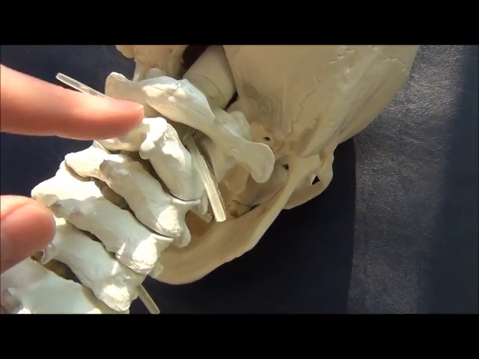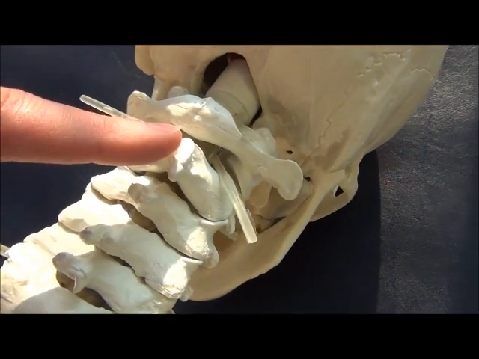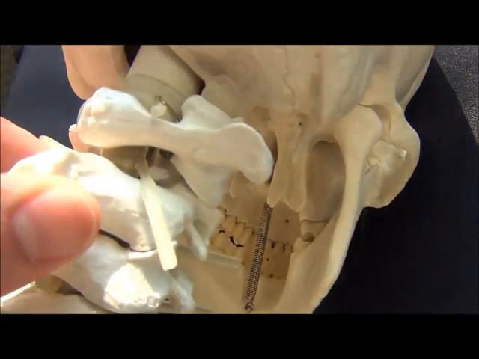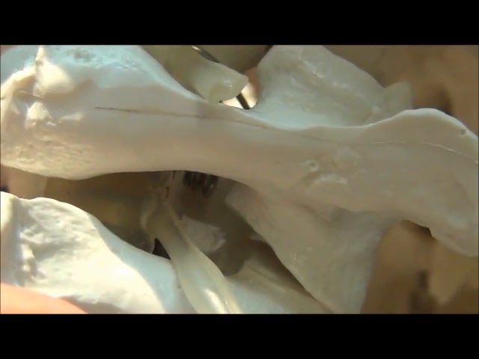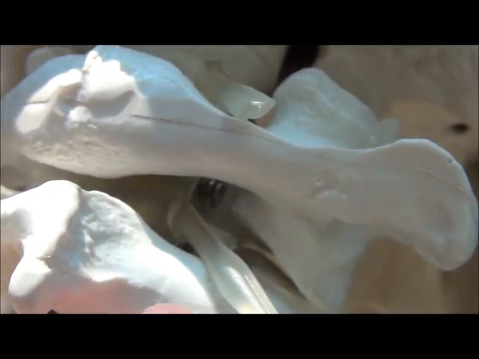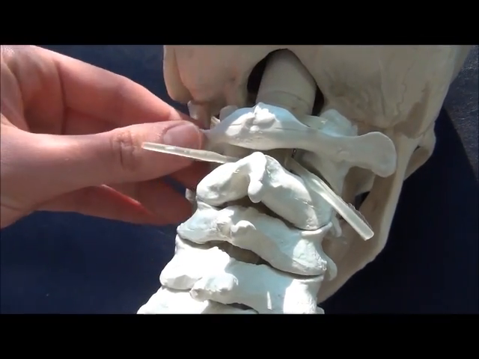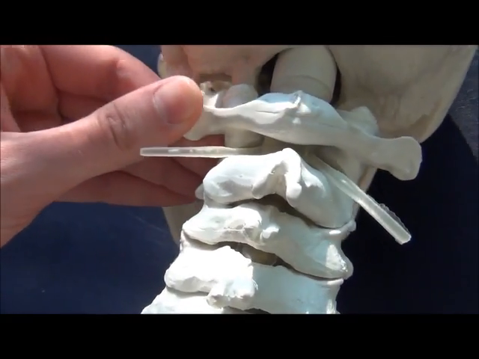Now, the axis is this one right here. The axis has a very prominent spinous process, but most notably, the most important feature of the axis is actually the dens. It's kind of hard to see, but it's deep in there. You can see where that little spring is. Right behind that spring is the dens. The dens actually rises from the axis up into the atlas. And the atlas actually spins on that process like that and takes the head with it, right?